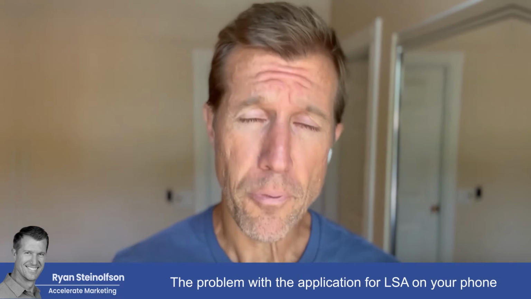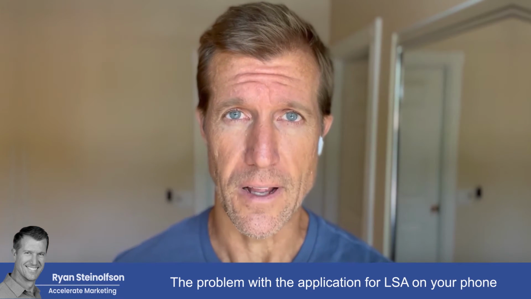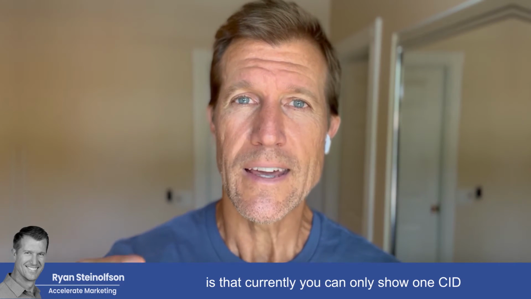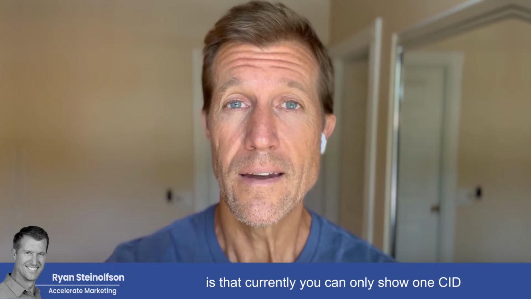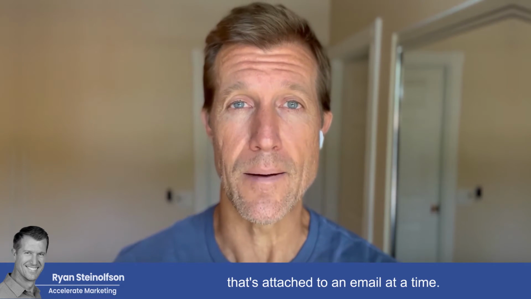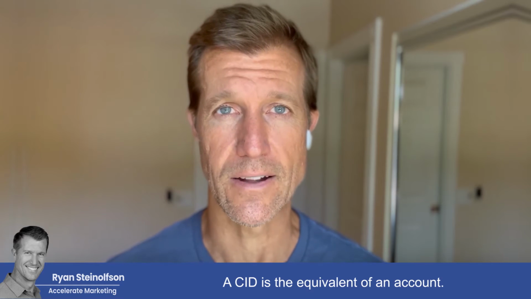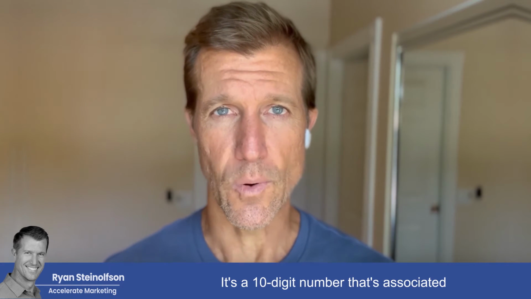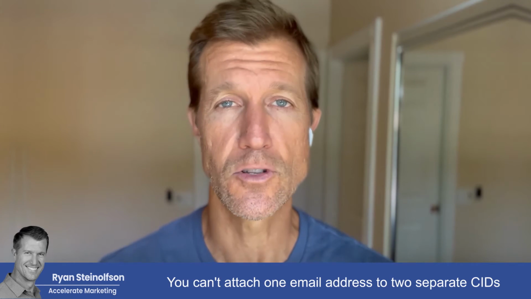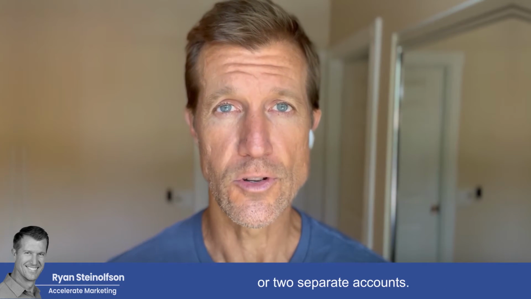The problem with the application for LSA on your phone is that currently you can only show one CID that's attached to an email at a time. A CID is the equivalent of an account. It's a 10-digit number that's associated with each LSA page that you have. You can't attach one email address to two separate CIDs or two separate accounts.